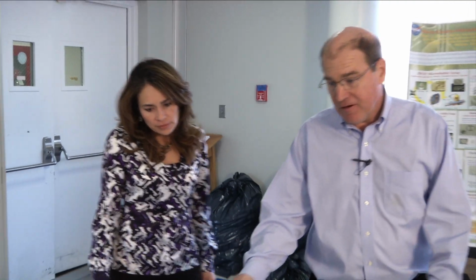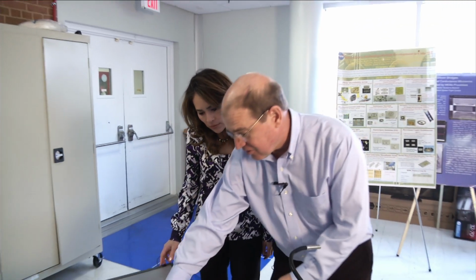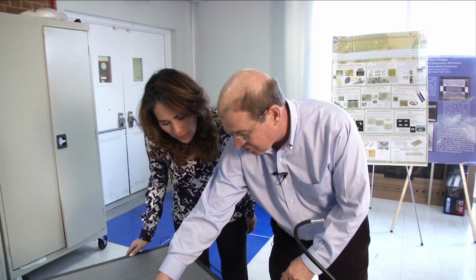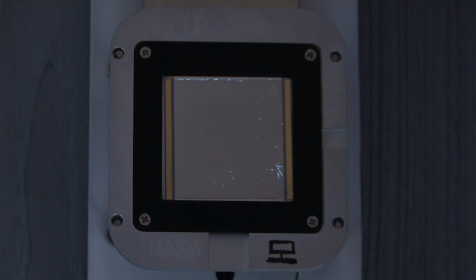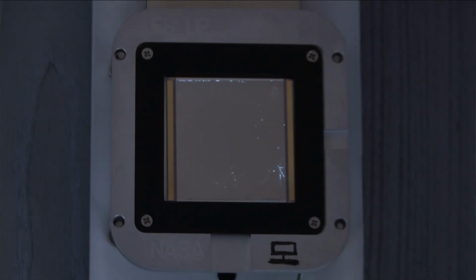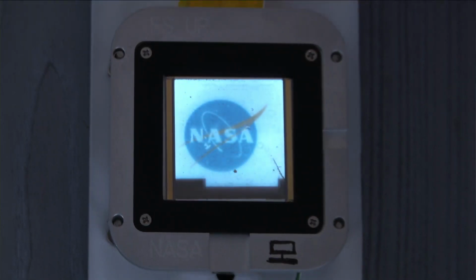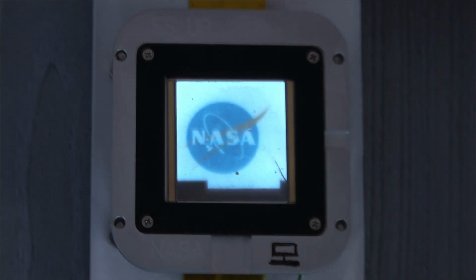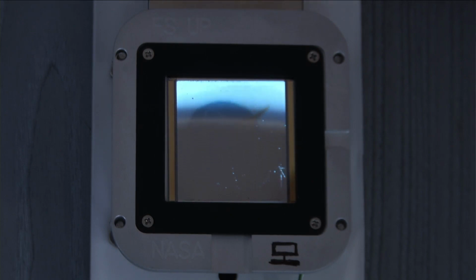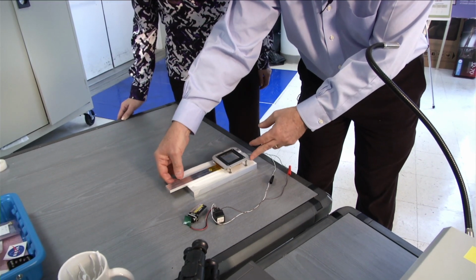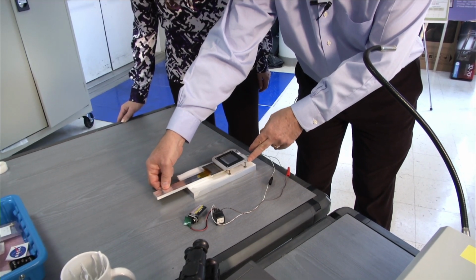Come on in, Mary. In here we have a microshutter array set up where we can open it with a magnet so you can see how the little shutters work. Okay. As we slide the magnet across here, it's open and you can see the NASA logo behind it. Right. We pull it back and it's closed. When we combine that with our electronics, we can actually open any single shutter in the entire array.